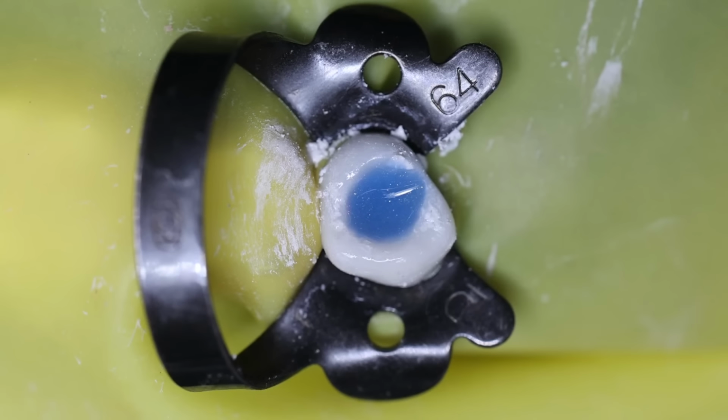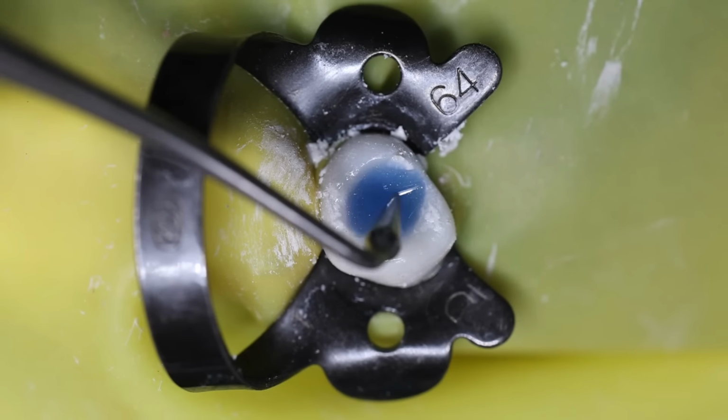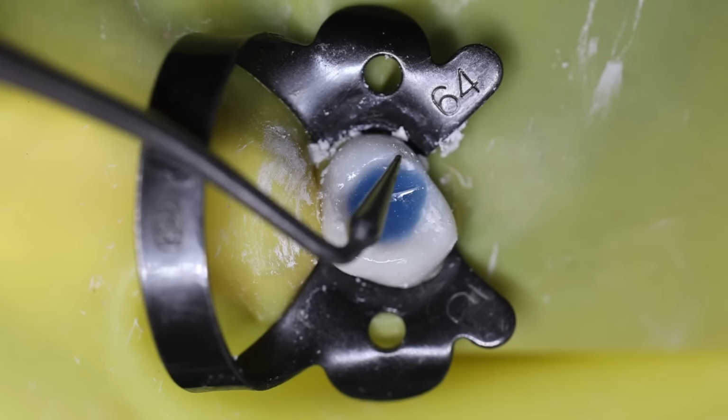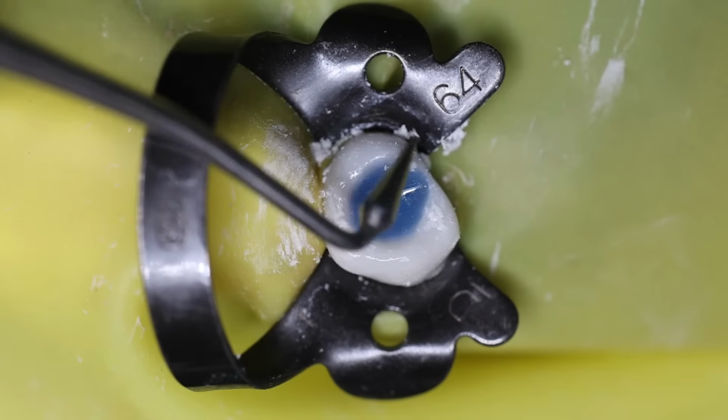So the third increment is done, and you can check whether the composite is set. Yes, it is set completely and within the contours.